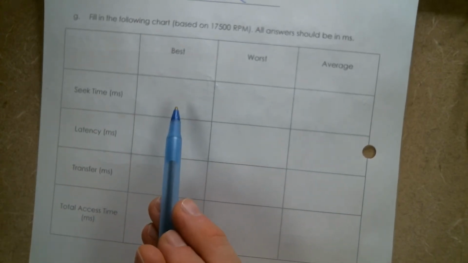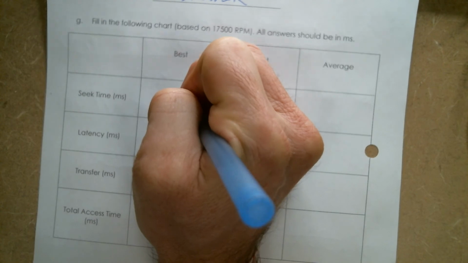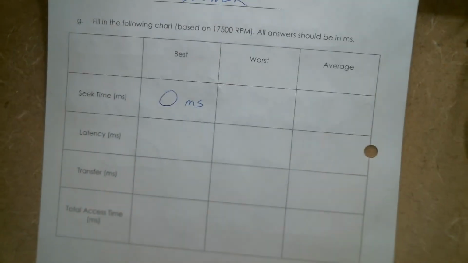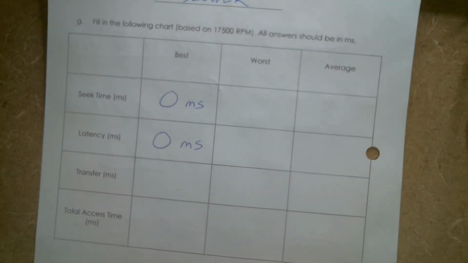So in the best case scenario, the read-write head will already be on the proper track. So your seek time will be 0 milliseconds. You won't have to spend any time moving that read-write head. In the best case scenario, the disk is already in the proper position, so you don't have to worry about spinning it. As such, the latency will also be 0 milliseconds.